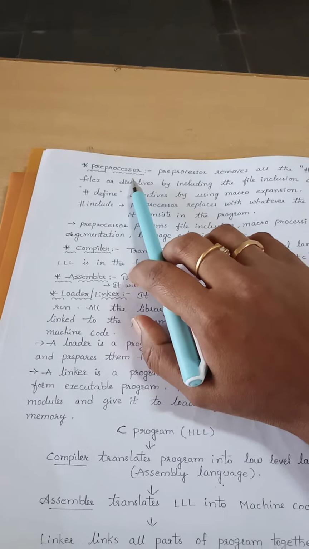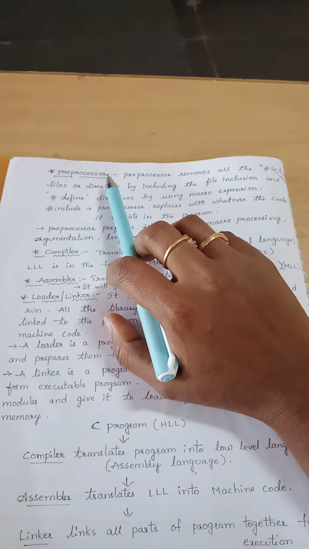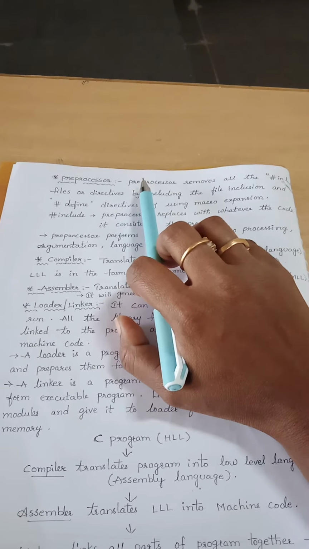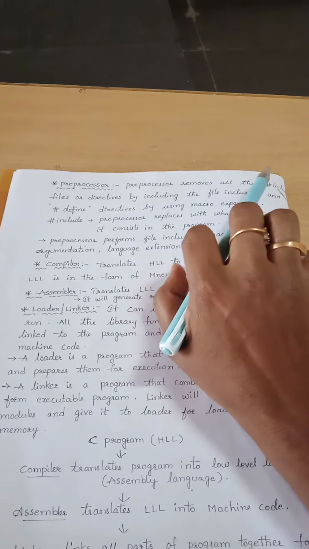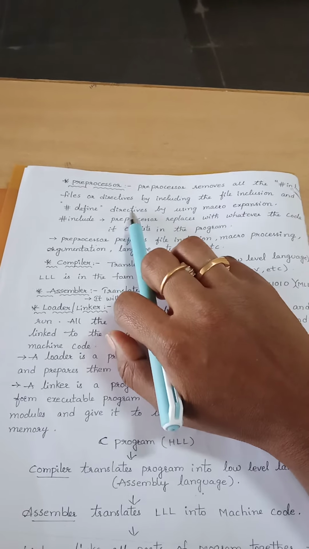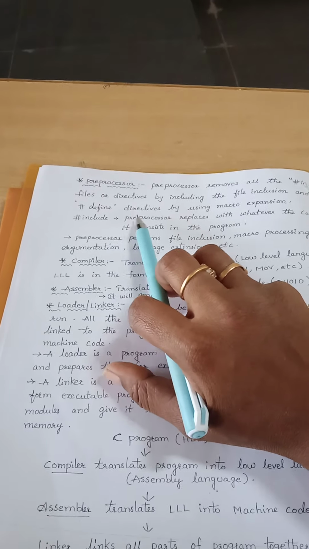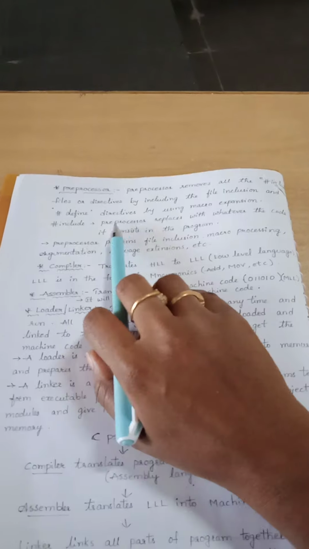So what is the work of the preprocessor in the language processing system? Here the user writes the source program, which is the input to the preprocessor, and that is the high level language. In the high level language, if you have any hash include files or directories, those directives are going to be replaced with other files. We are not removing anything, we are replacing those header files with other commands.